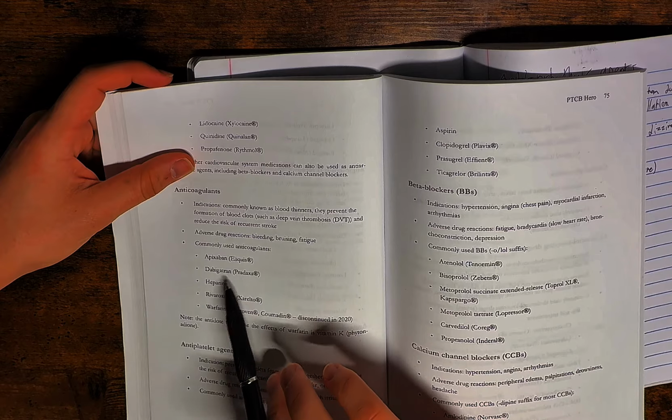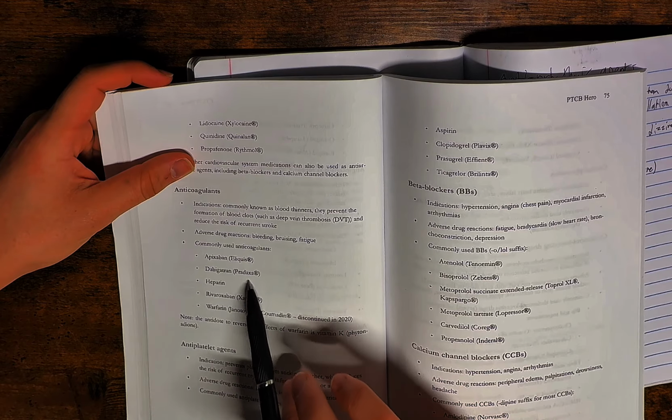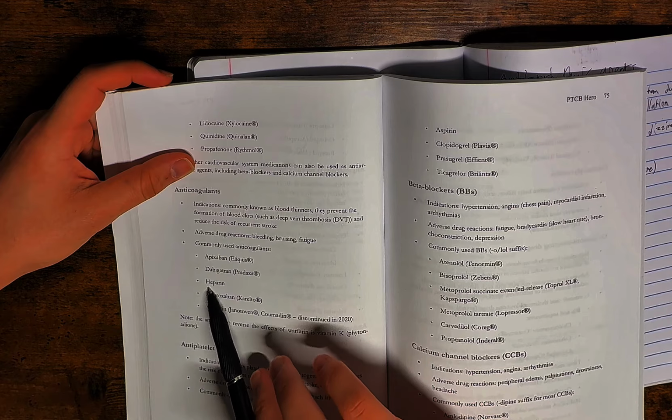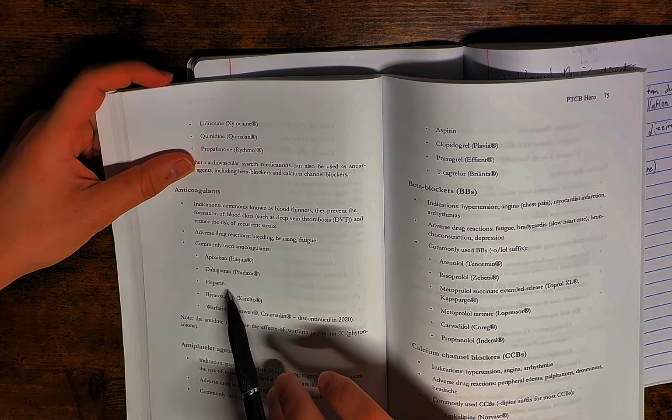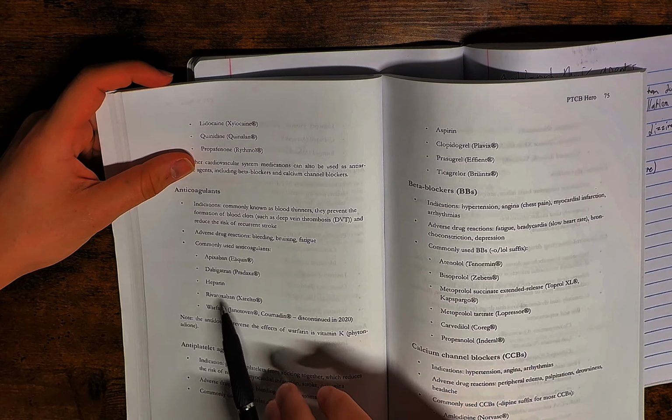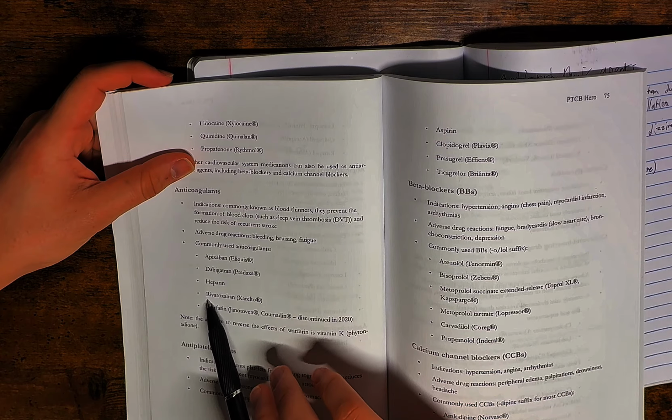Dabigatran. Pradaxa. That's kind of a cool name. Heparin. Okay, I guess they didn't make a brand name for that.